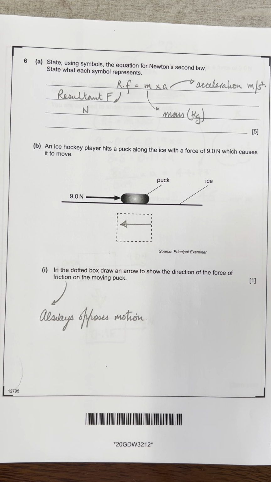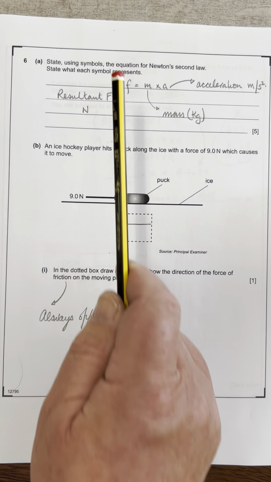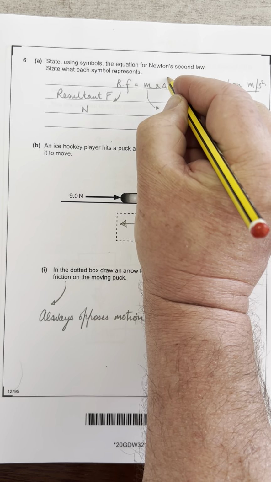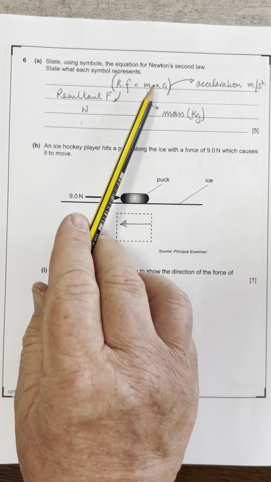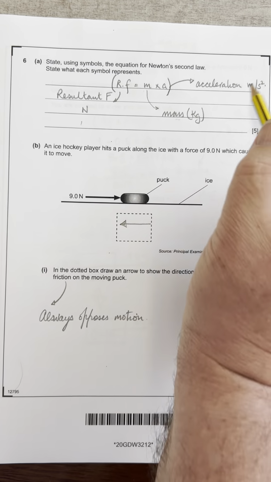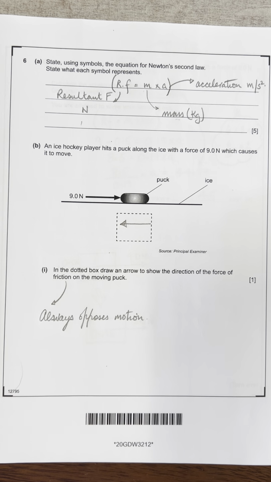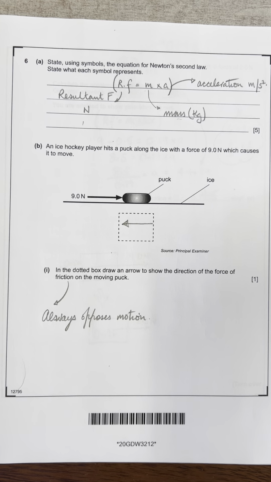Next one. State using symbols the equation of Newton's second law. Resultant force equals mass by acceleration. Resultant force is measured in newtons, mass is measured in kilos, acceleration is measured in meters per second squared. 5 marks for that. Now if we look at the mark scheme on that one, again I have to look.